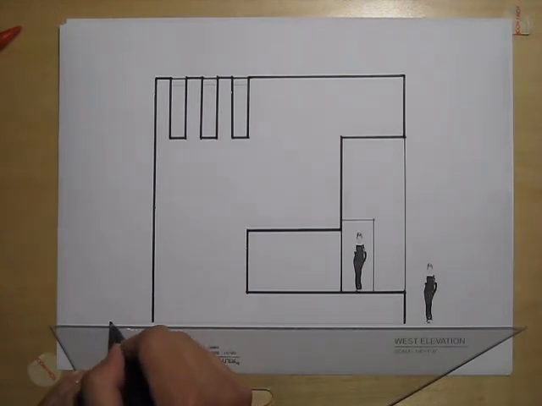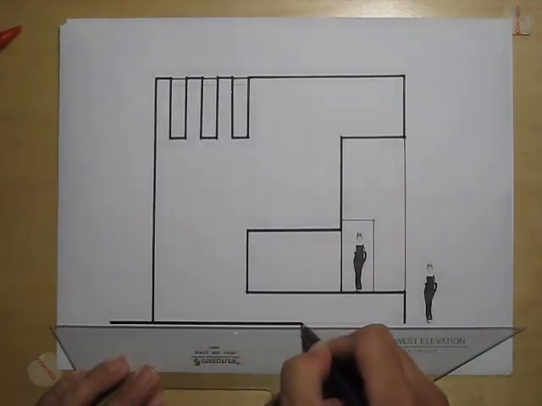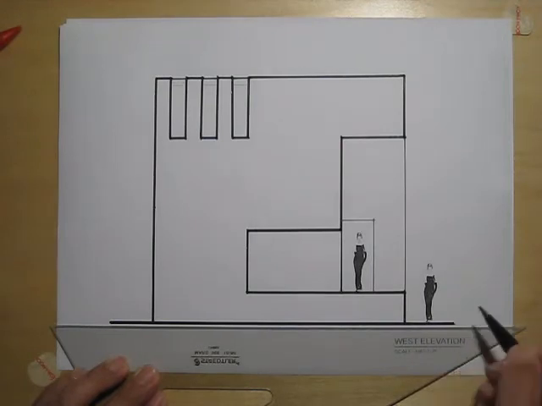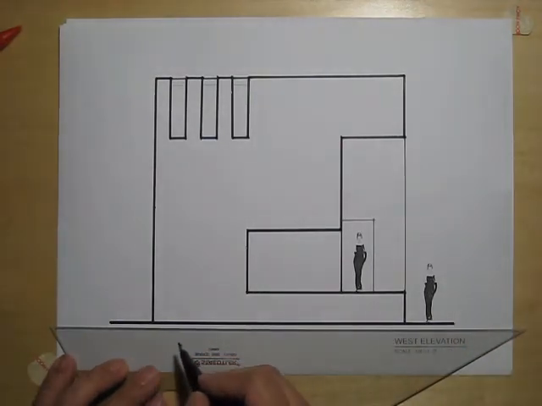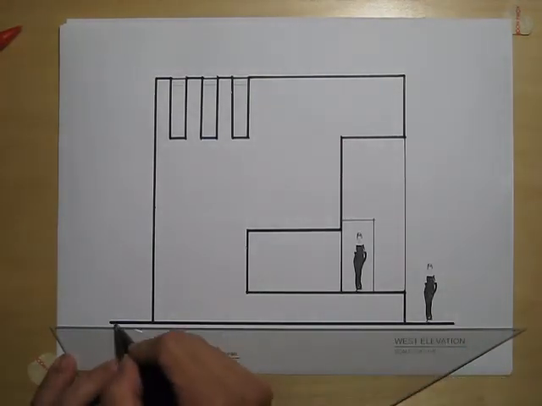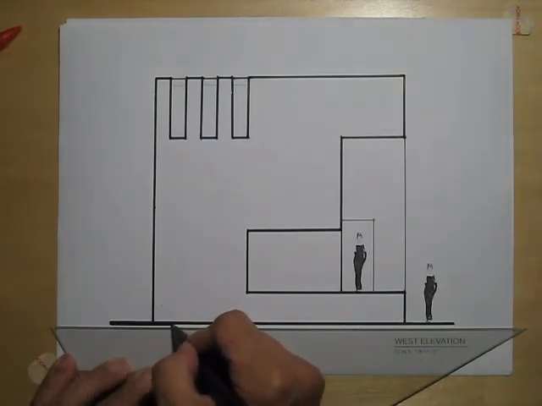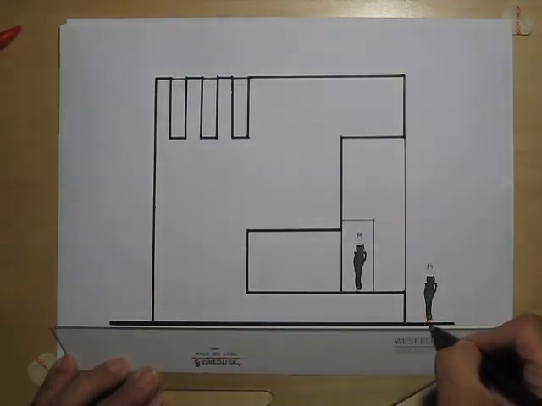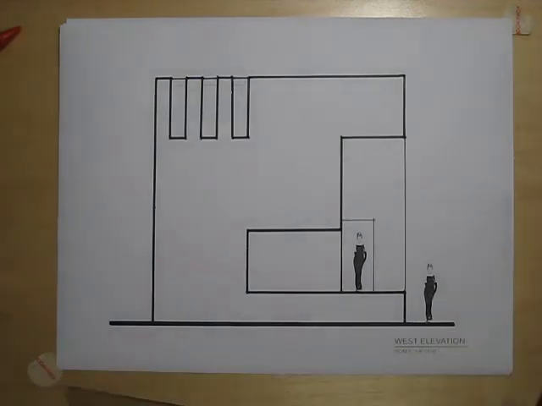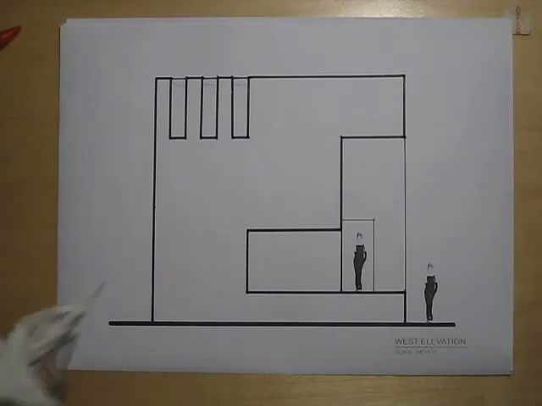So what you might do is to make this the heaviest line. So we might double up the line a little bit, so it looks like all of this is landing on something heavy, something immovable like the earth.